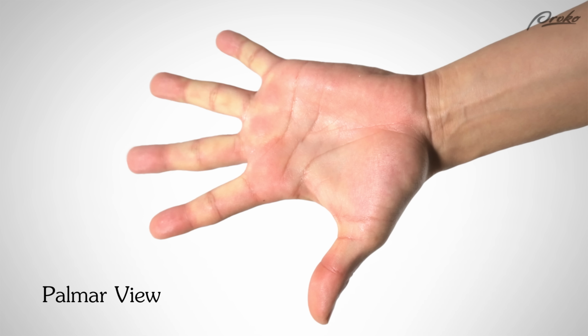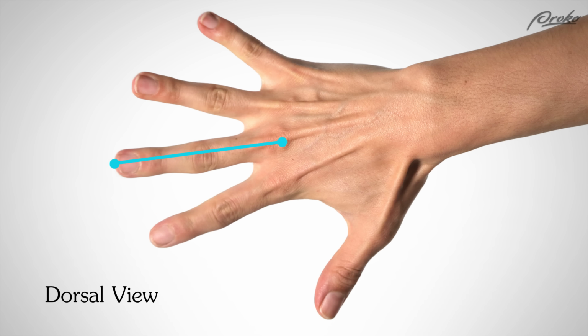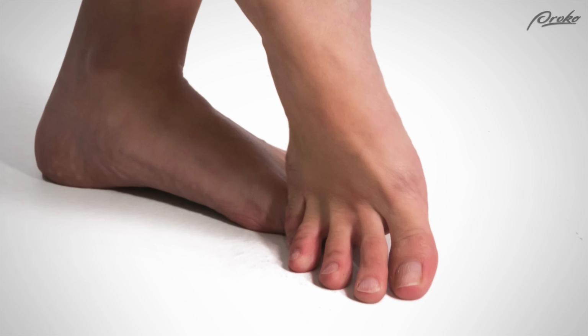We saw the same thing with fingers. Palmar view fingers look shorter than dorsal view fingers. The toes look like they begin above the balls of the foot. When looking at the dorsal side, the toes continue past the webbing skin between each toe. The webbing between the toes is highest between the second and third toe and drops at both sides.